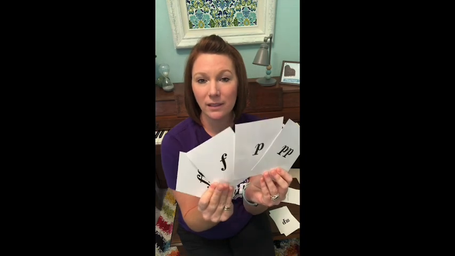Great job. So today we've been working on dynamics. Dynamics are the volume of music. Is it loud? Is it quiet? Is it very loud? Is it very quiet? And we used some music symbols, these letters, to describe the dynamics of the music.